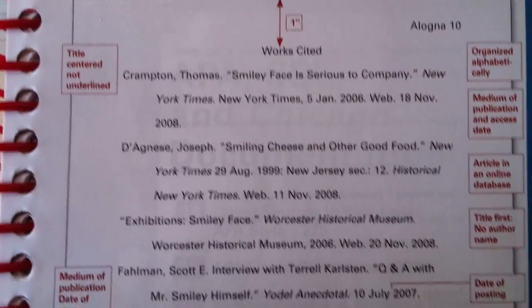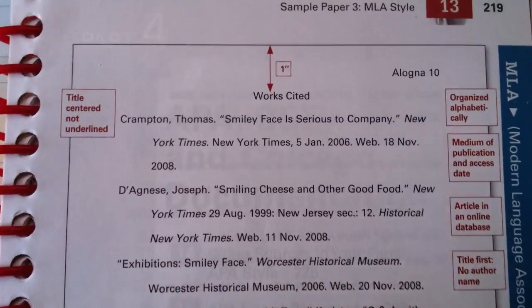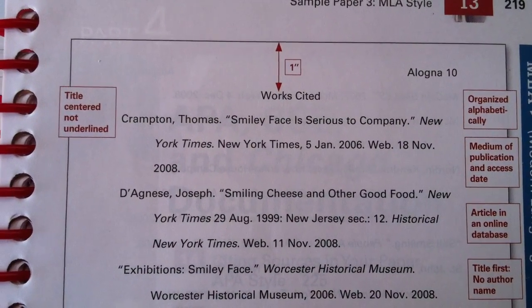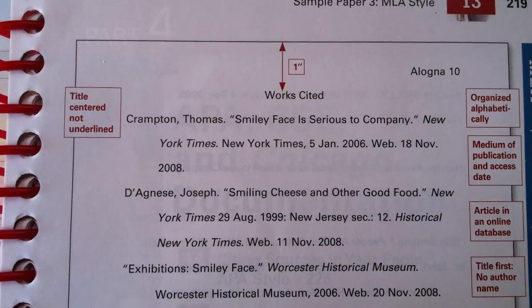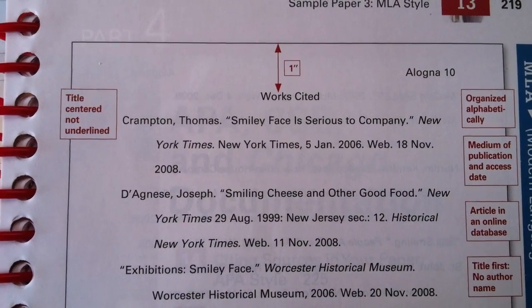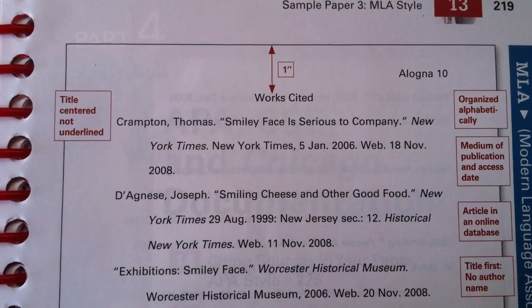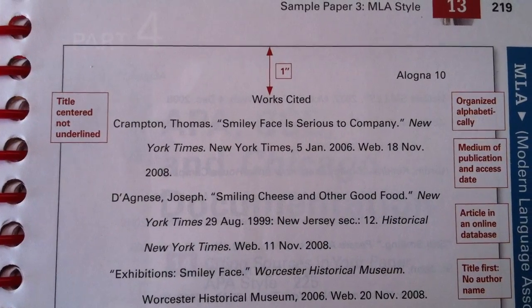And then you see that there's an entry for each of these sources. For example, this first one is taken from the New York Times. It has the author's name, last name first, then the first name, then the title of the article in quotation marks.